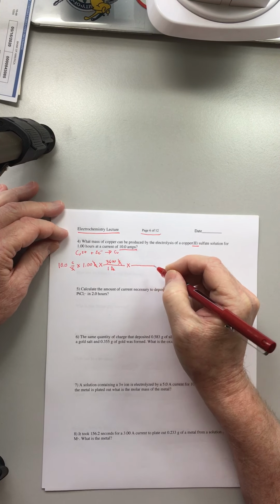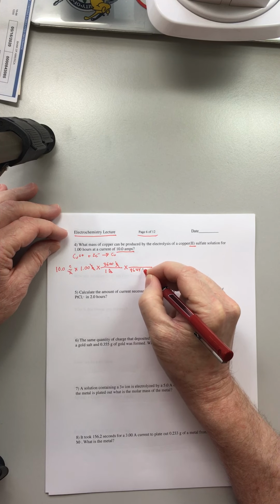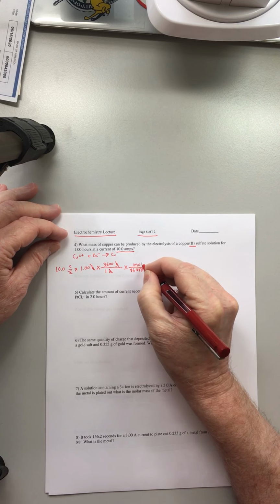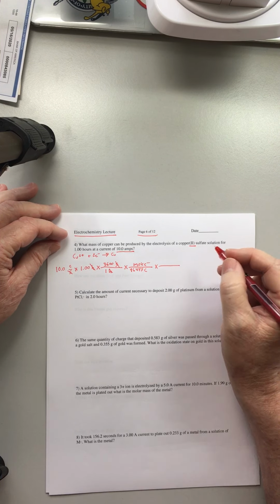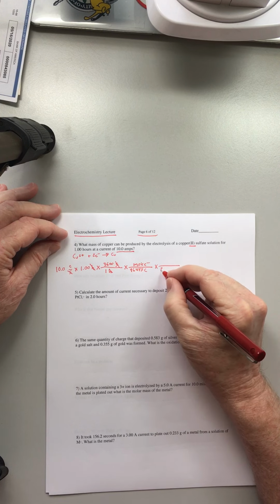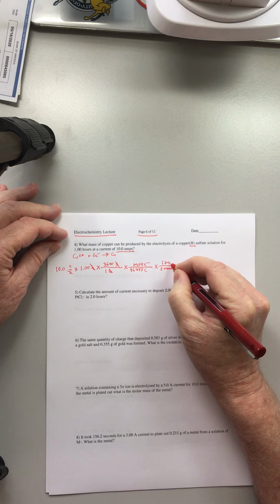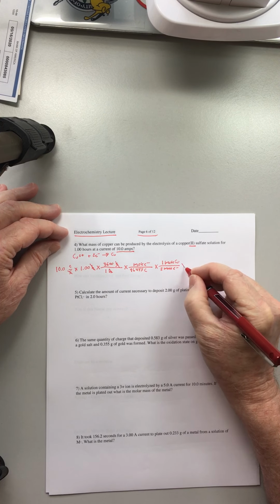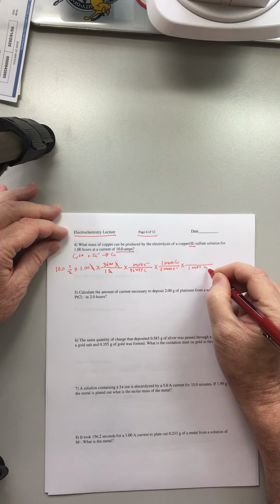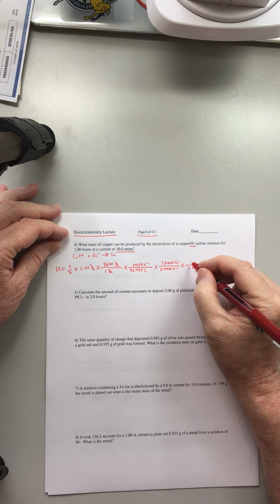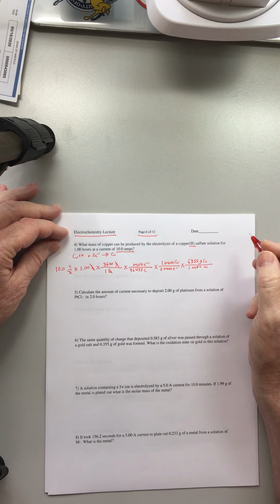Now, at this point, we use the Faraday constant, 96,485 coulombs per mole of electron. That gets us onto the roadmap. We can use this equation, 2 moles of electrons for 1 mole of copper, and then we can say that 1 mole of copper is 63.55 grams of copper.